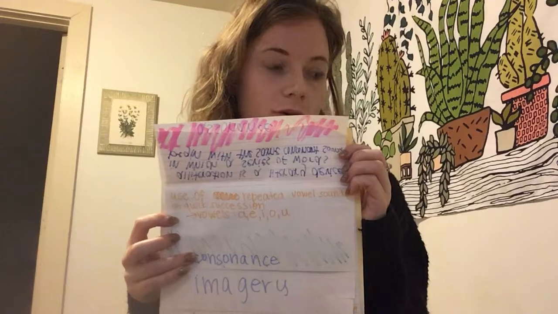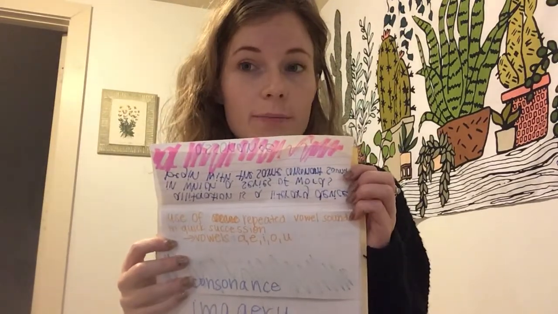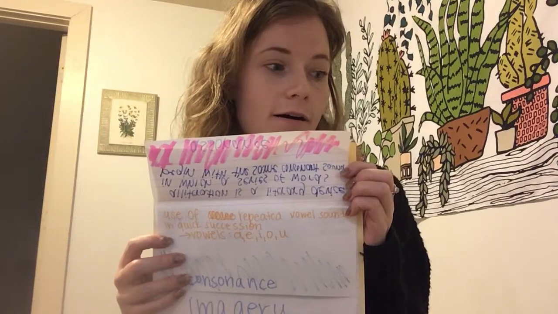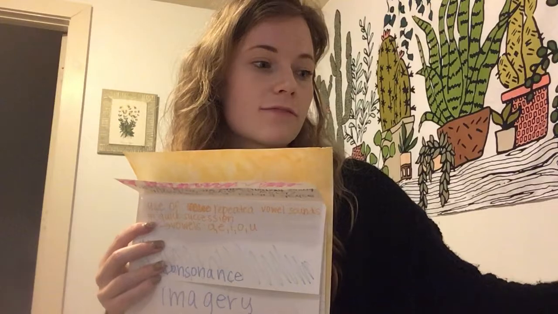Some examples of assonance in our poem that we will read are distant hills, so that repetition of the I, distant hills, and then sings with fearful hills, that same repetition of the I.